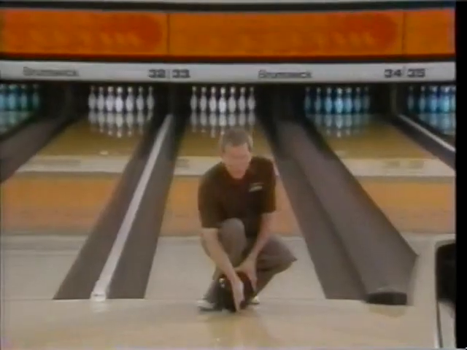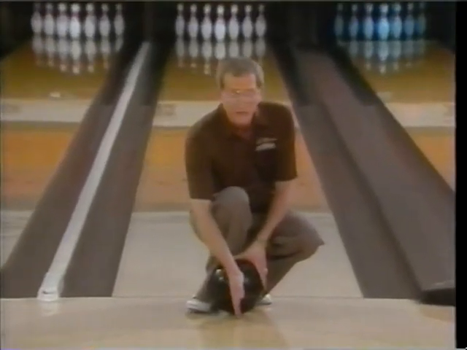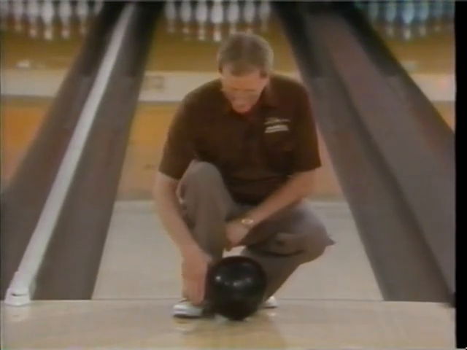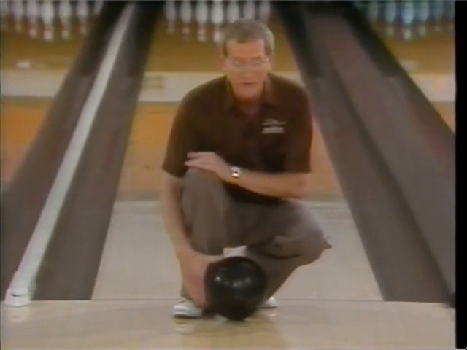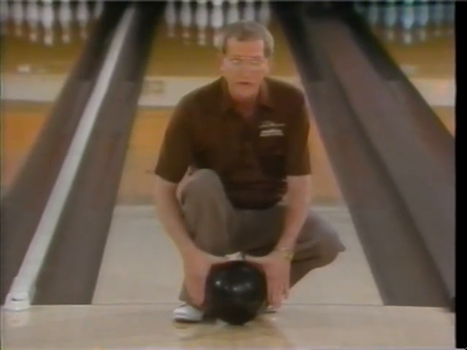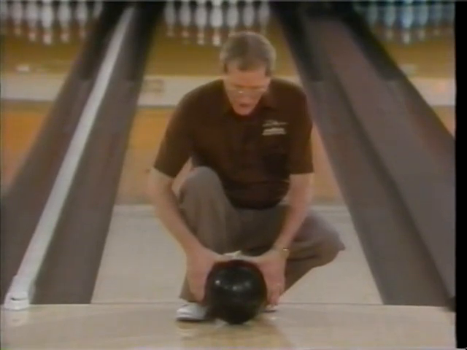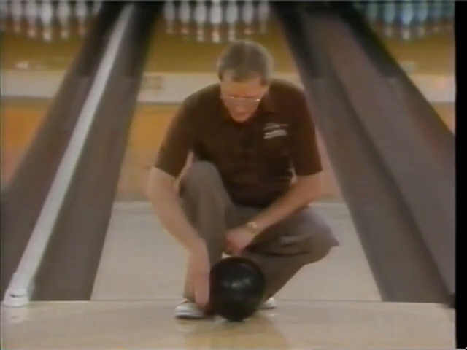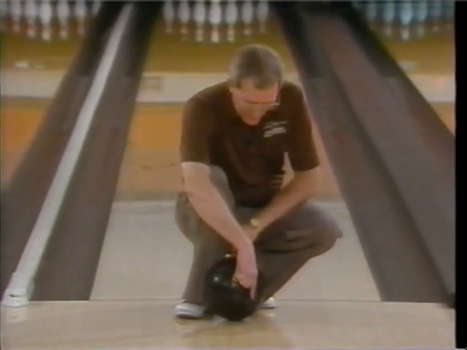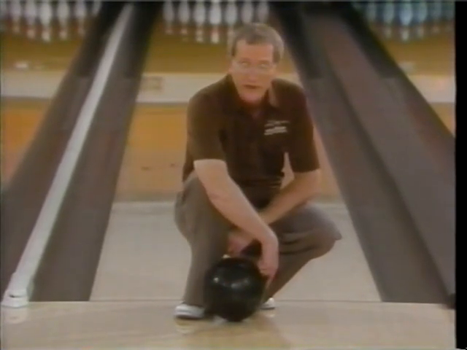Okay, now the center of the ball, a line straight up and down, is going to be called 6 o'clock. A line on this side will be called 9 o'clock. In other words, the extreme left-hand side of the ball is going to be called 9. The extreme right-hand side of the ball is going to be called 3. Now, in other words, this is 9. This line would be 8, 7, 6, 5, 4, and 3.